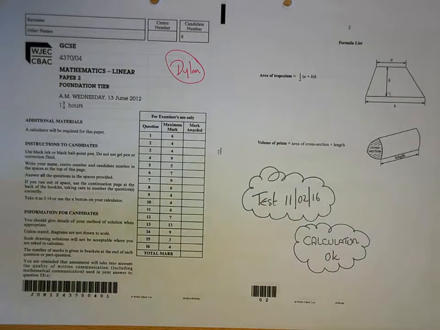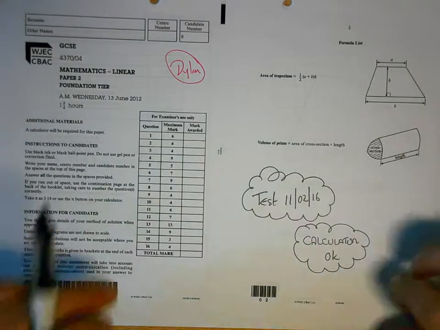Alright Dylan, so I've only had the opportunity to mark one paper for you so far this term, and that was pretty disappointing. F. This is the first paper too, so let's see how you do.